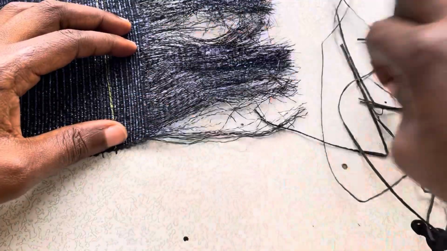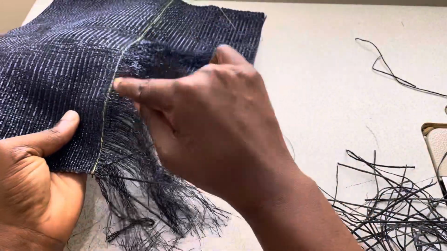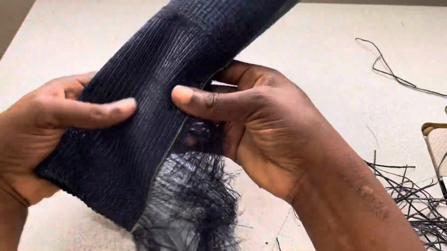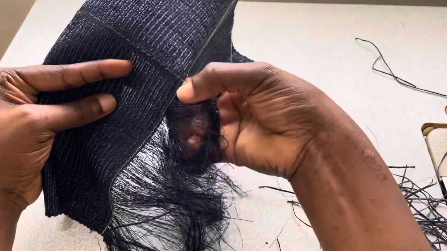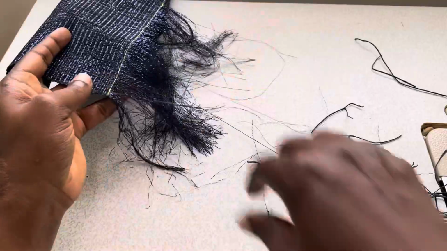It will be very easy once you follow these steps that I've just shared with you. So you just keep pulling that thread. By the time you get to this end, you will see that you will not be able to pull the thread anymore, because that sewing that you have done is more like a stopper. Can you see? So by then, when you pull, the thread will not be able to come off.